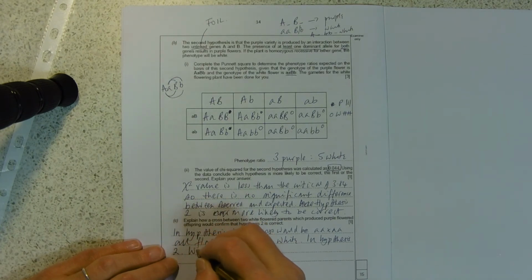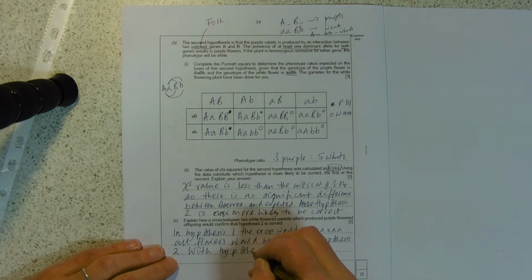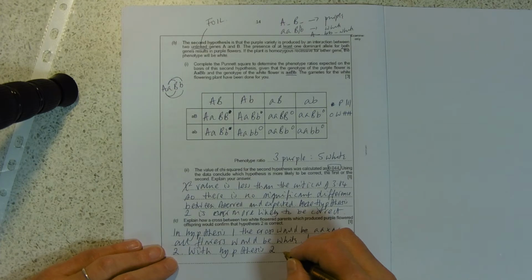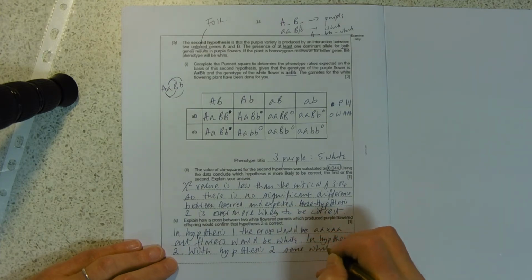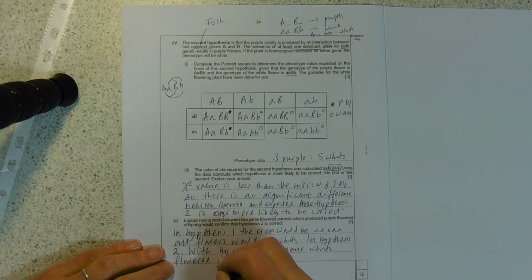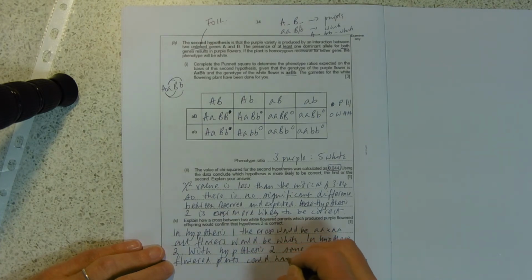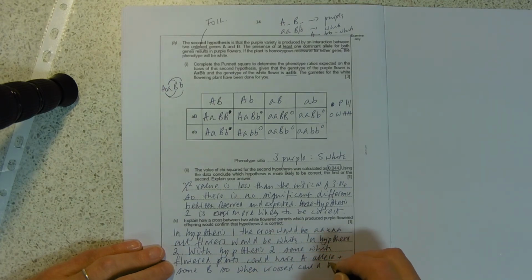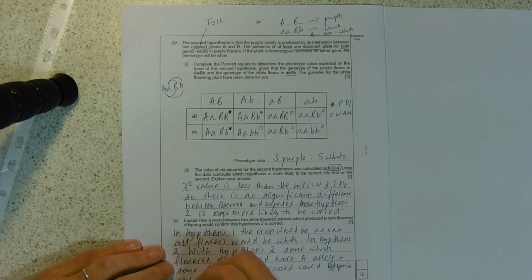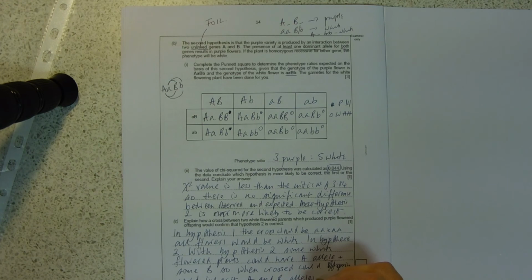So with hypothesis 2, some white-flowered plants could have a capital A allele and some a capital B. So when crossed, offspring, it seems a bit wordy this, but anyway, could inherit big A and B alleles to be purple. Let's just put the phenotype in.